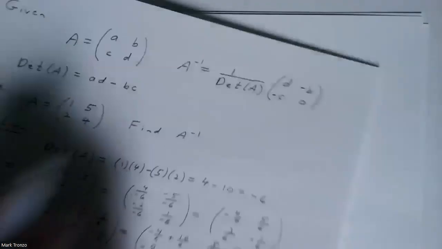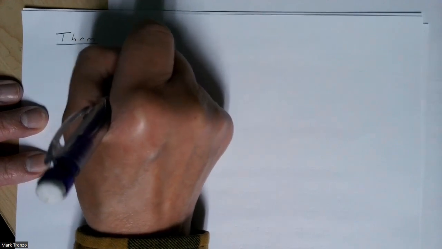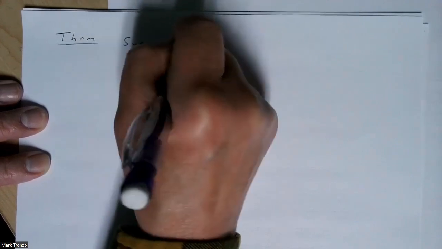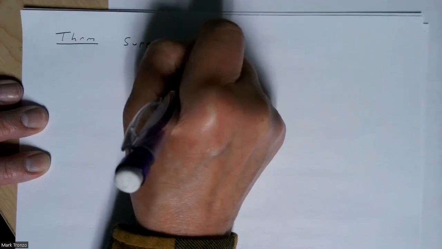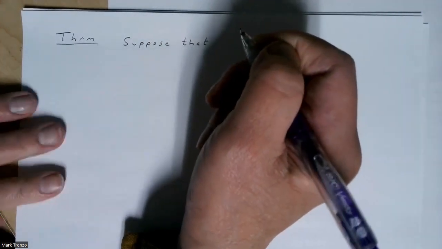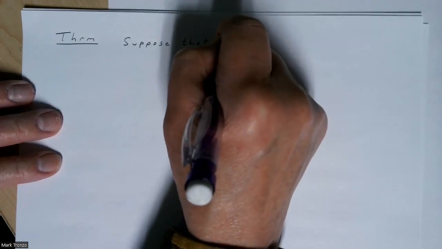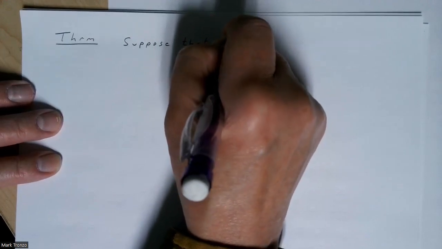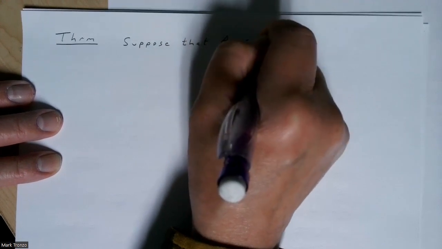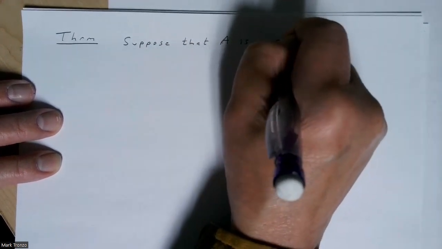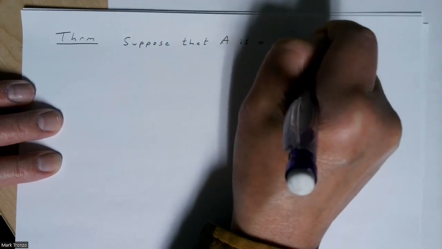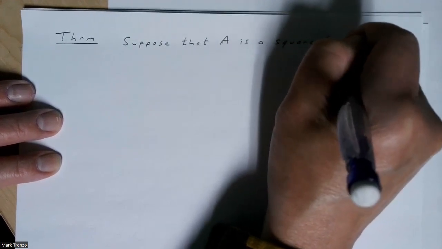So let me put this as a theorem. Again, here we can see it for a 2x2, but it actually is true for any matrix. Suppose that A is a square. Of course, square means it's an n by n.